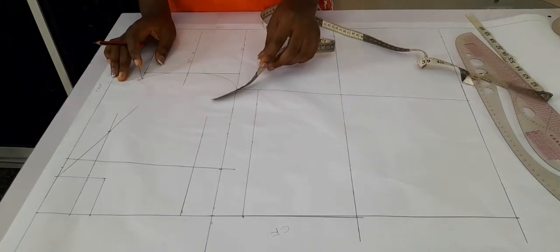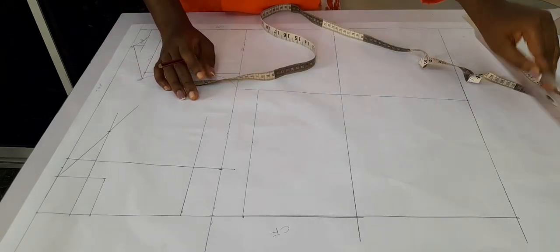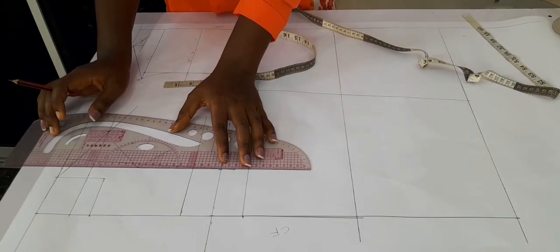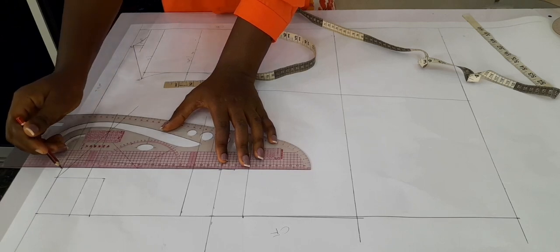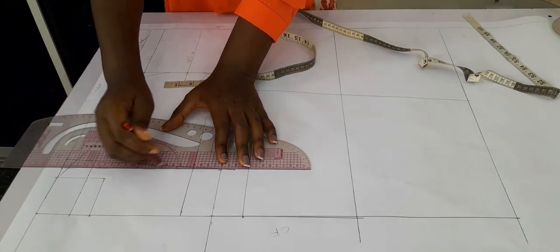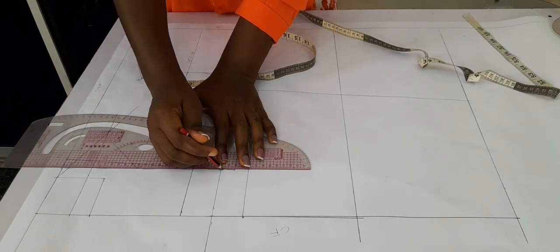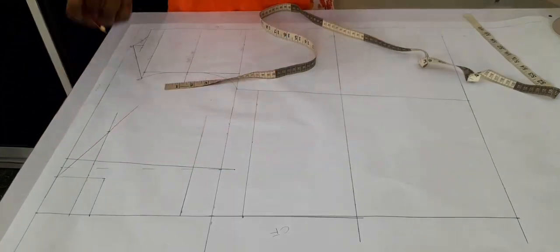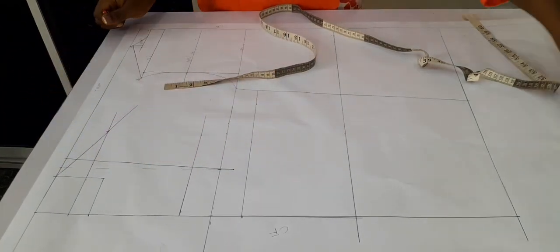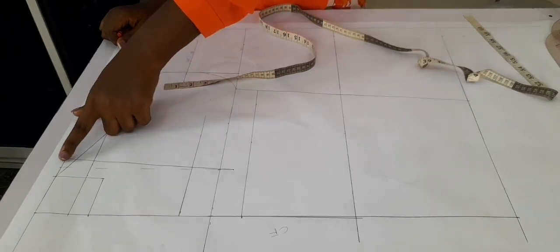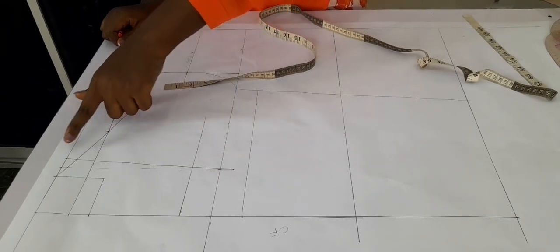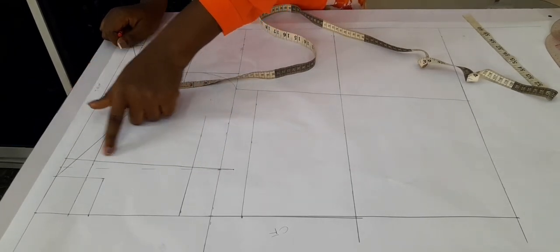Then another thing we are going to do, you can make this one a broken line, just this way. It's a guide. Normally I don't need it, but for tutorial sake, you can just make it a broken line, just to guide you to do this one.